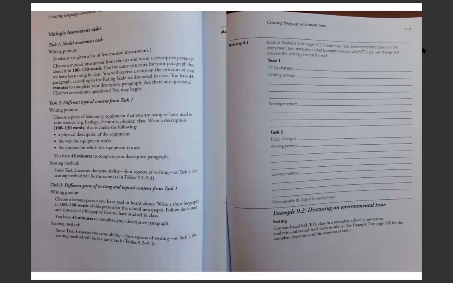And so the scoring method is basically the same, because you are assessing all 4 aspects of writing: achievement, grammar, vocabulary, and the other. And so the scoring method will be the same that we saw in tables 9.2 and 9.4.